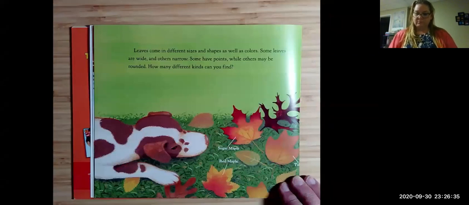Leaves come in different sizes and shapes, as well as colors. Some leaves are wide and others narrow. Some have points, while others may be rounded. How many different kinds can you find?